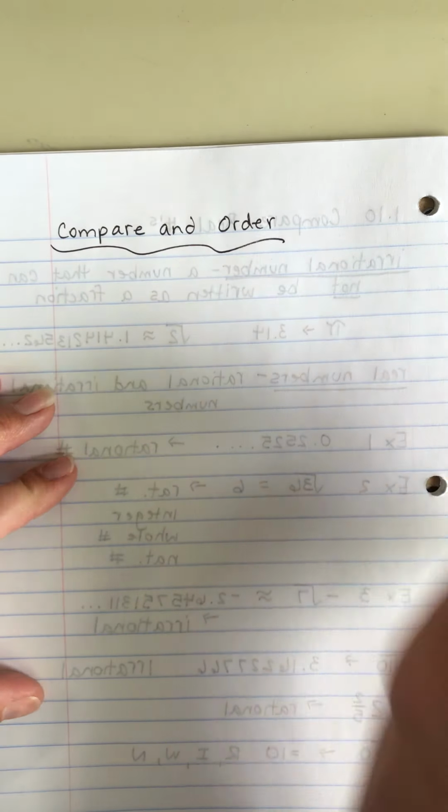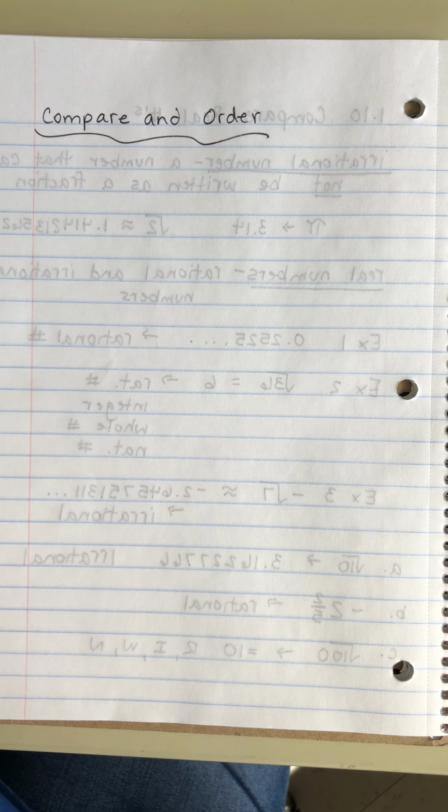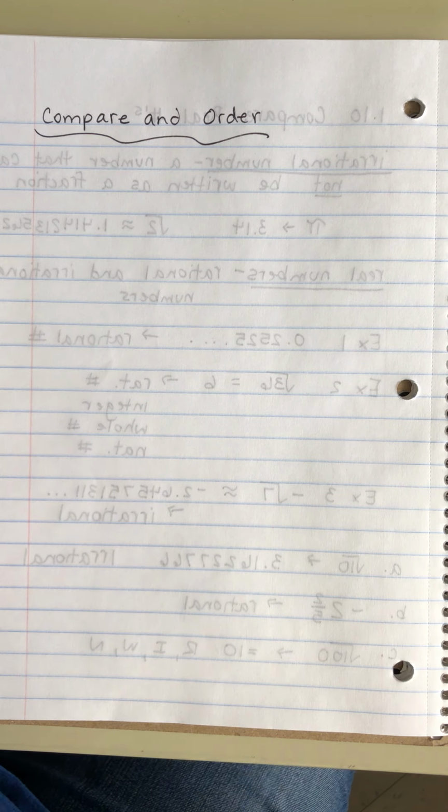Remember that the easiest way to compare and order them, in my opinion, is to have them in the same form. My preference is usually to go to the decimal because no matter what, it can be done in my calculator and I can figure it out easily.